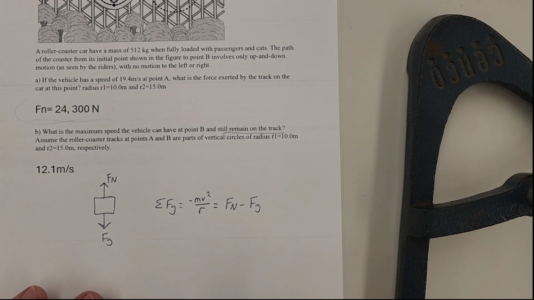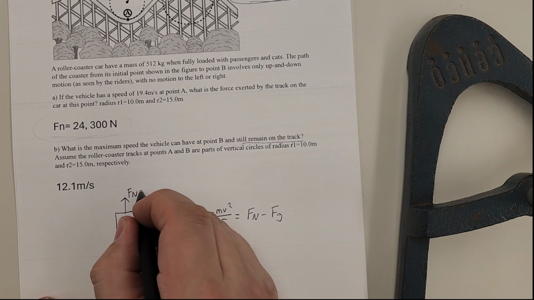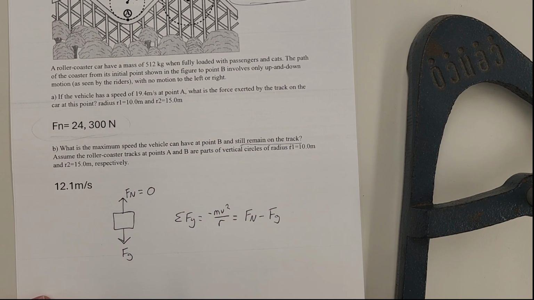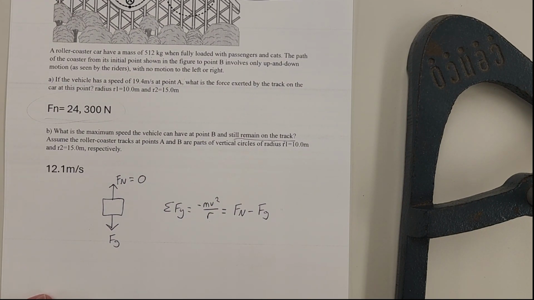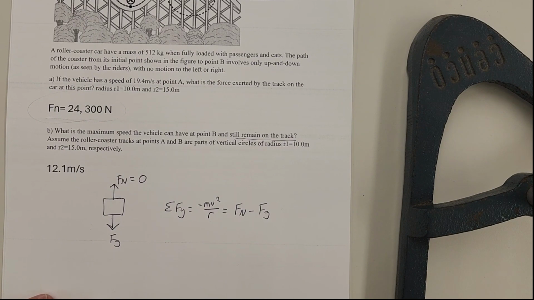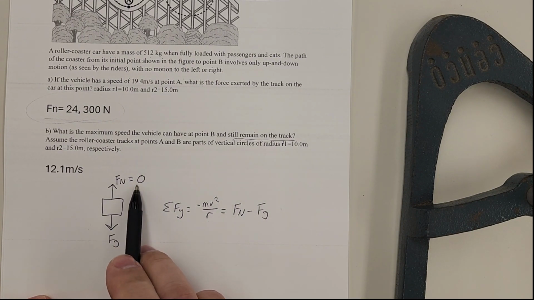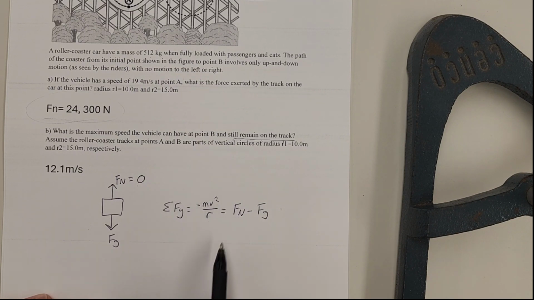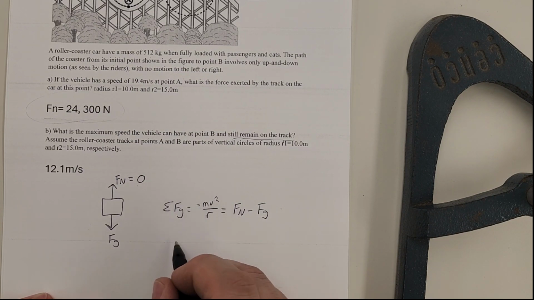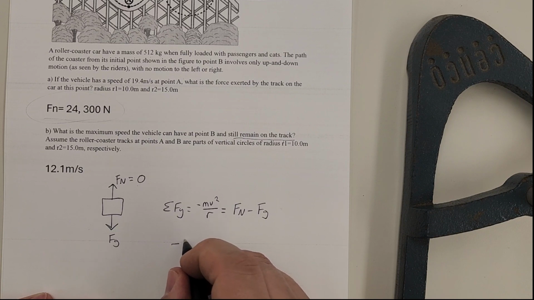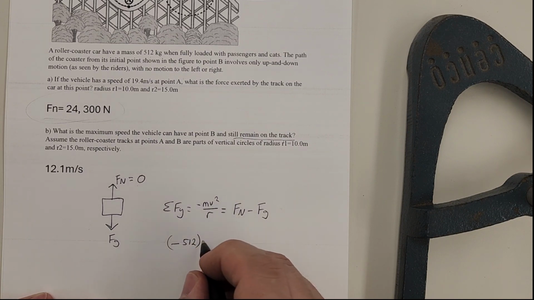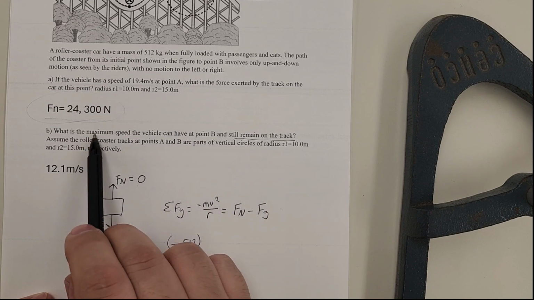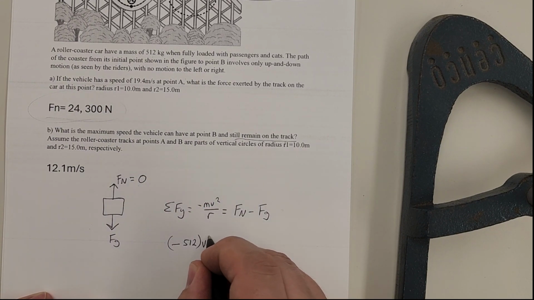Now, in order for this to remain on the track, I want that to go to 0. I want it to just barely, or 0, where it doesn't exert any force anymore. That's what I'm trying to find, the 0 point. So if I plug things in, I'm going to have a negative 512 times v squared, which is what we're looking for now, the maximum speed.